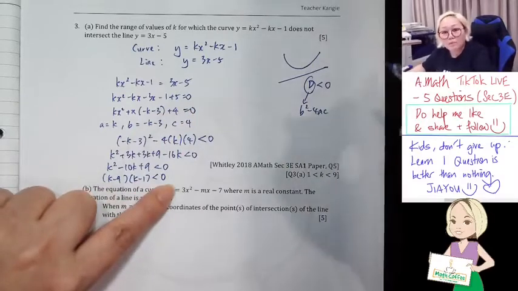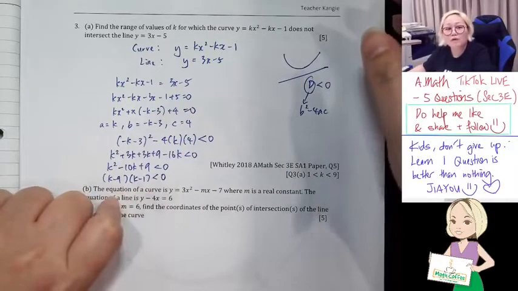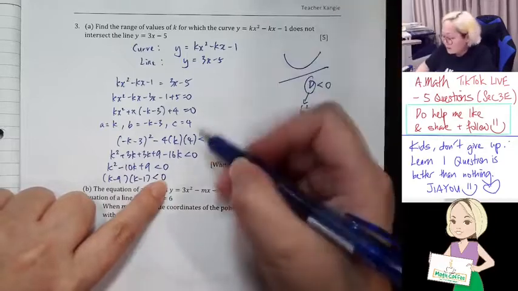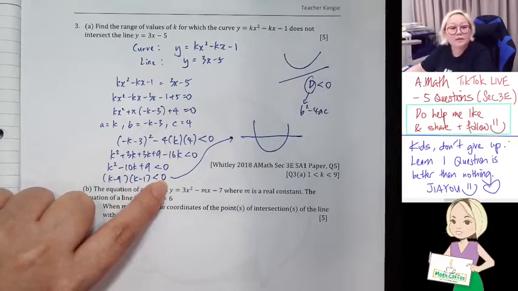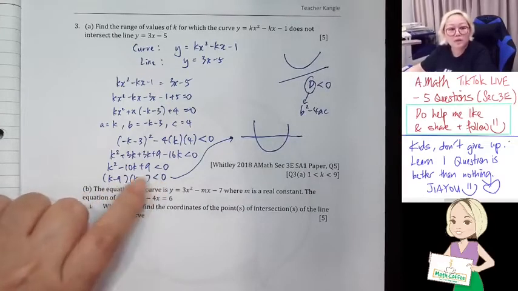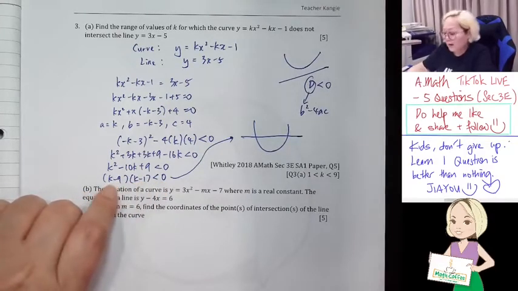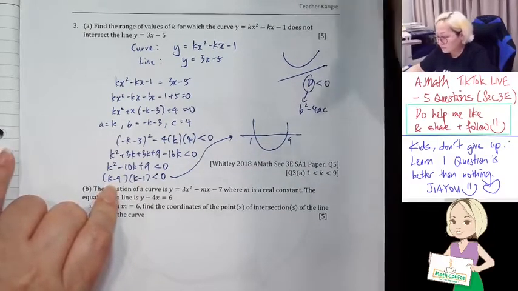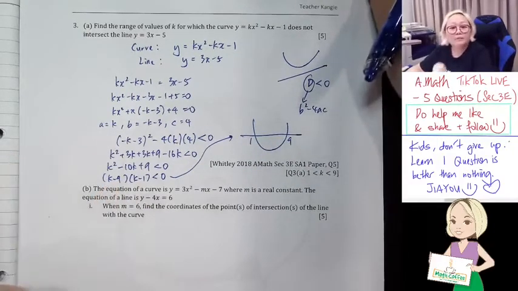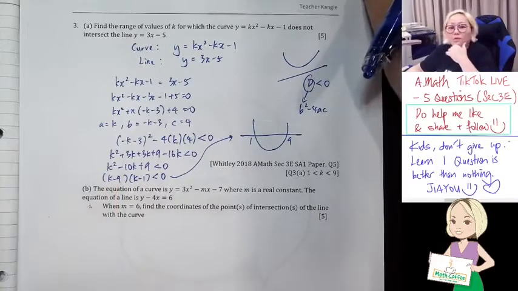Then please remember, to solve quadratic inequality, what I need you to do is draw this. Then put in the 2 roots. You will have 1 and 9. So I'm going to put 1 and 9 here. This is AMath, okay? Then what do I do?